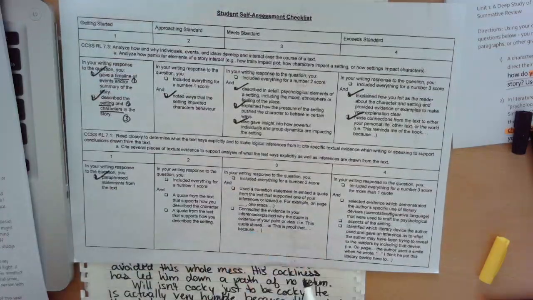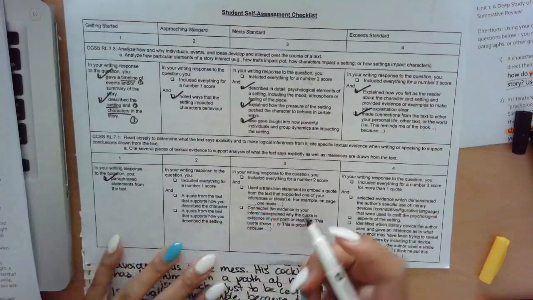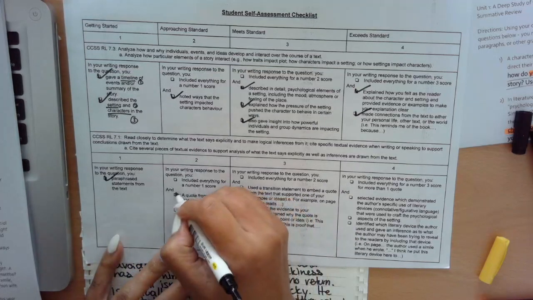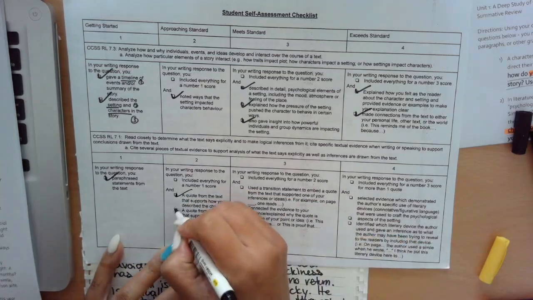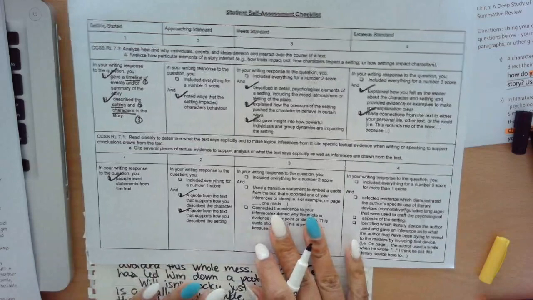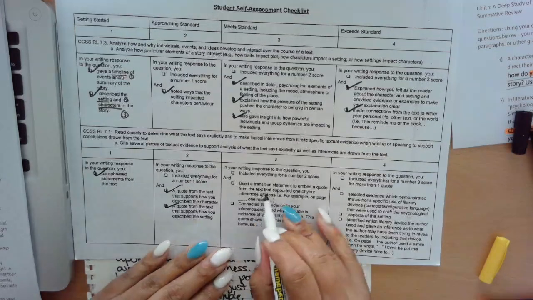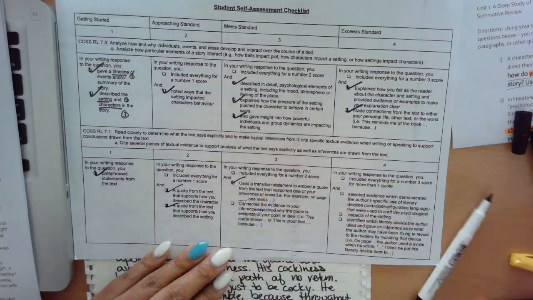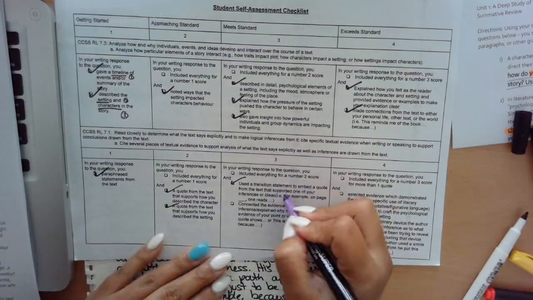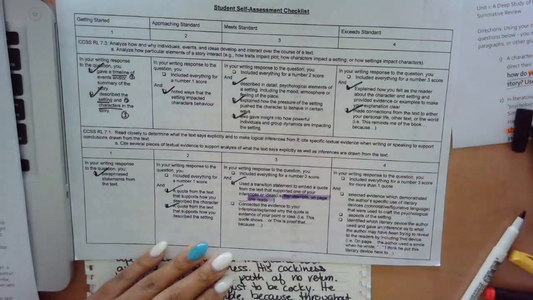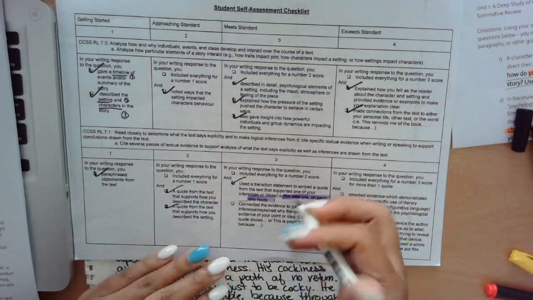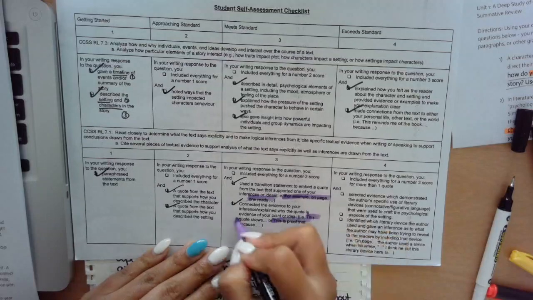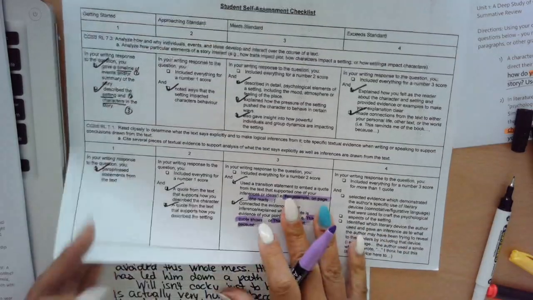All right. I also put a quote from the text that supports how I describe the character, a quote from the text that supports how I describe the setting. I use transition statements. For example, on page, I did all of this. I connected the evidence to my inference. I said things like, this is proof of, and this shows. I did that.